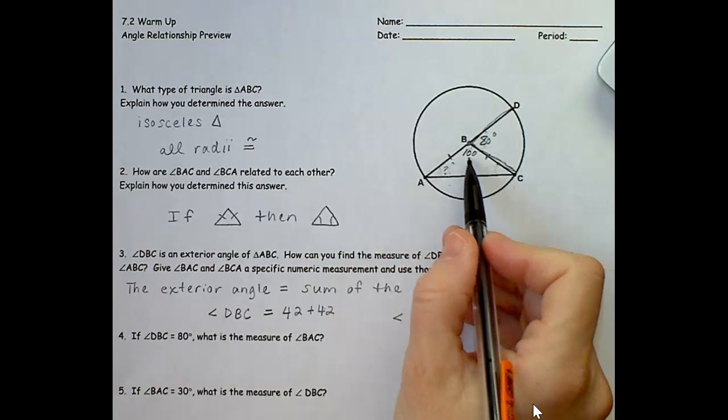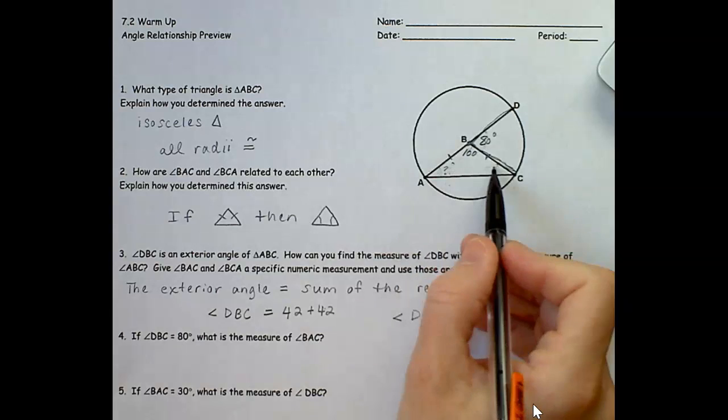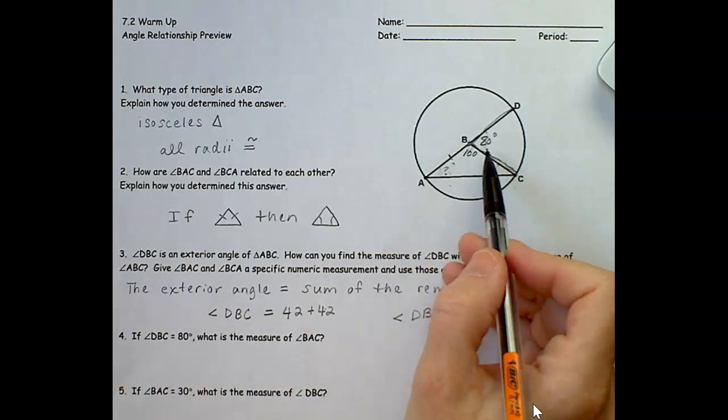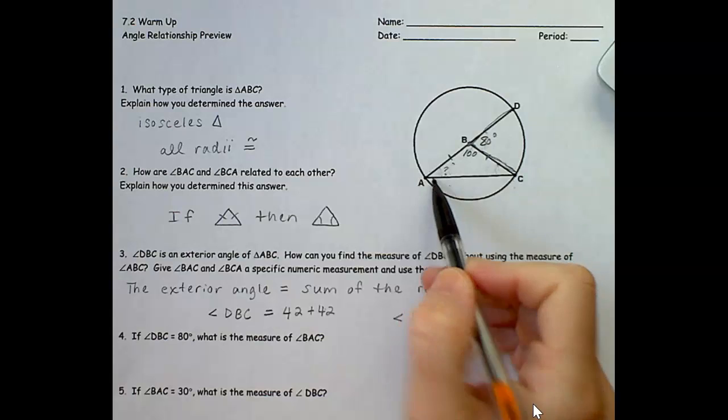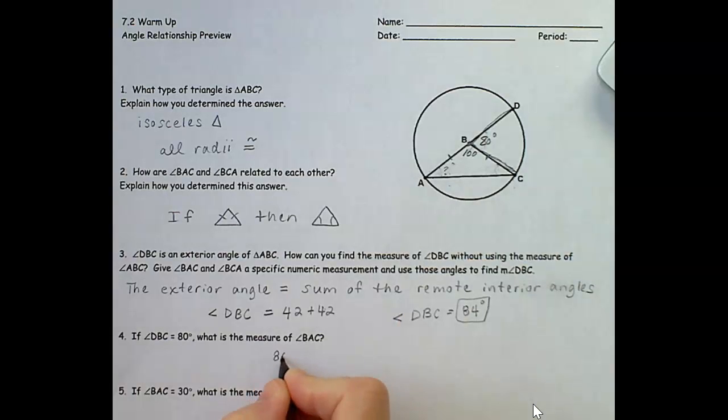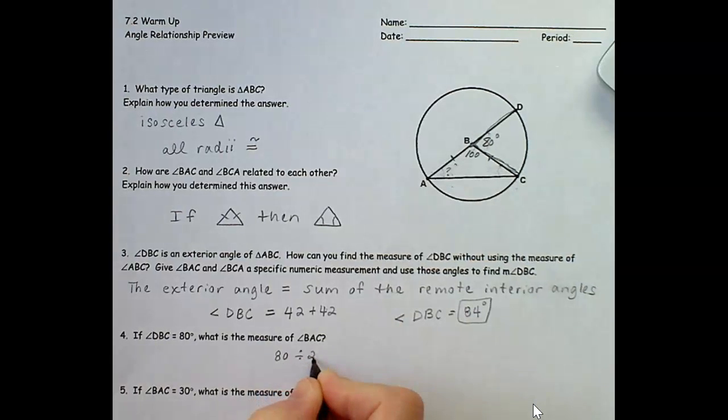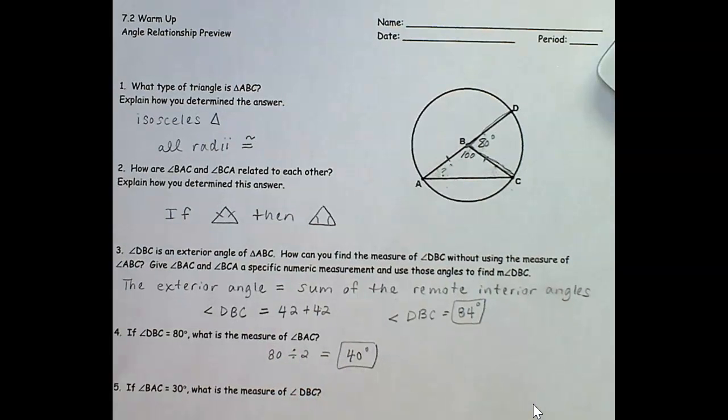So if this one's 100, I have 80 between these two of them, which in a way means the exterior angle is equal to the sum of the remote interior angles. So if you just take 80 and divide it by 2, you will get 40 degrees. That's a little bit of a review there.